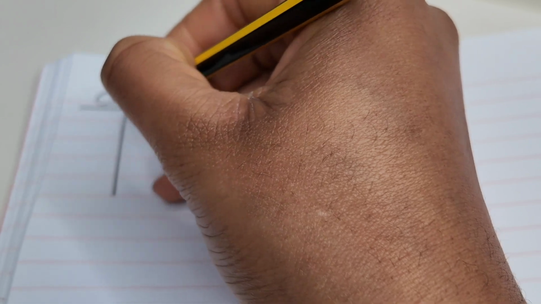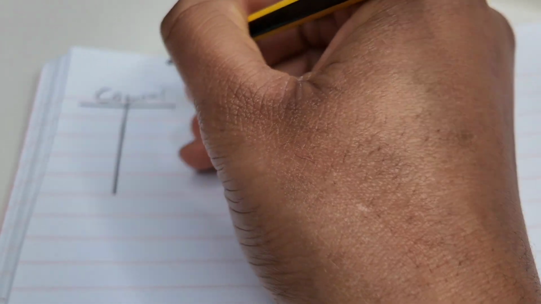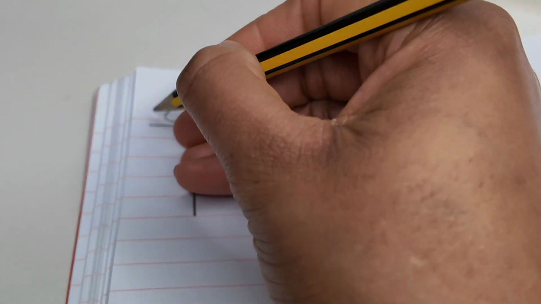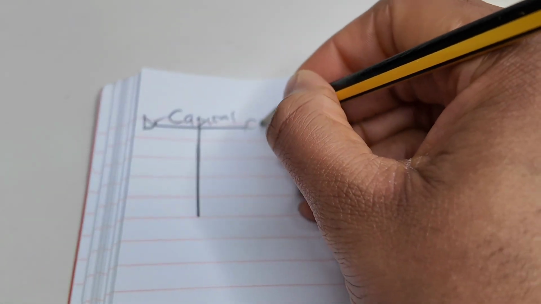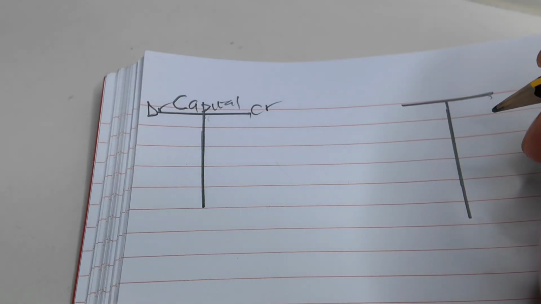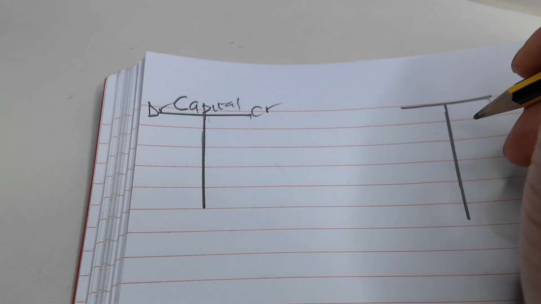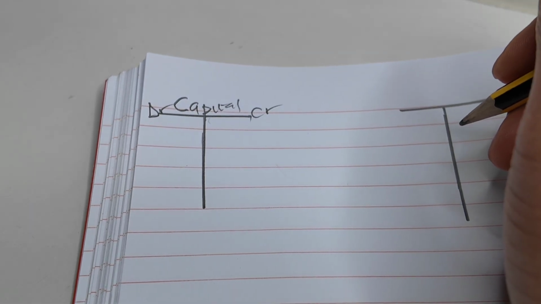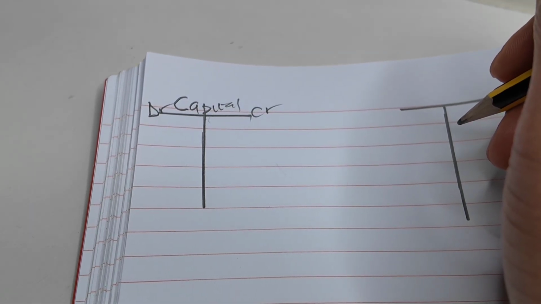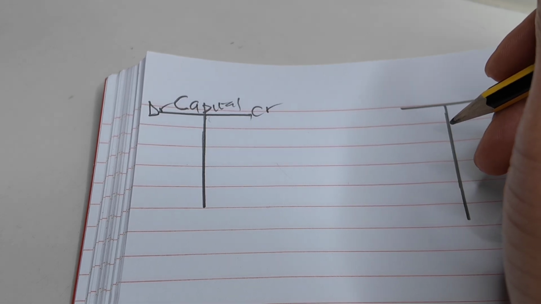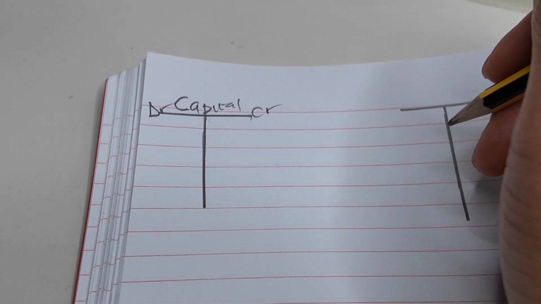We call that capital, and here we call debit and here credit. Whatever is coming into a business is usually an asset, and it has a default debit balance, and whatever goes out of the business is a credit balance, but not always the case.